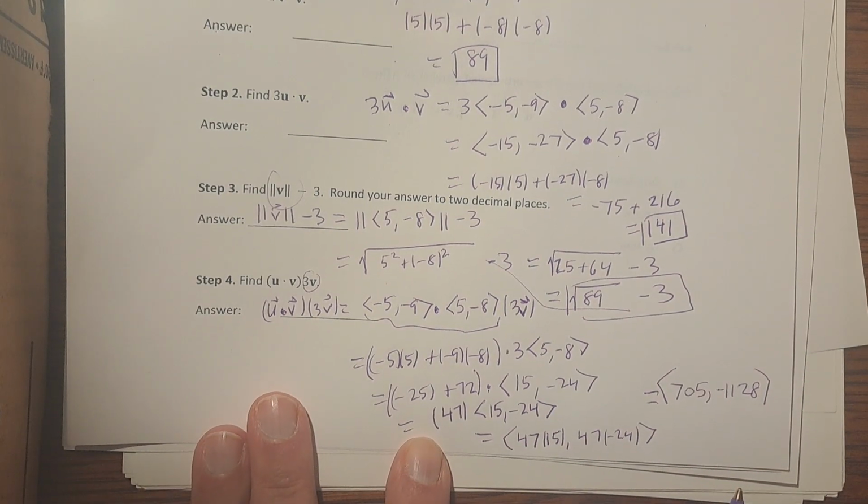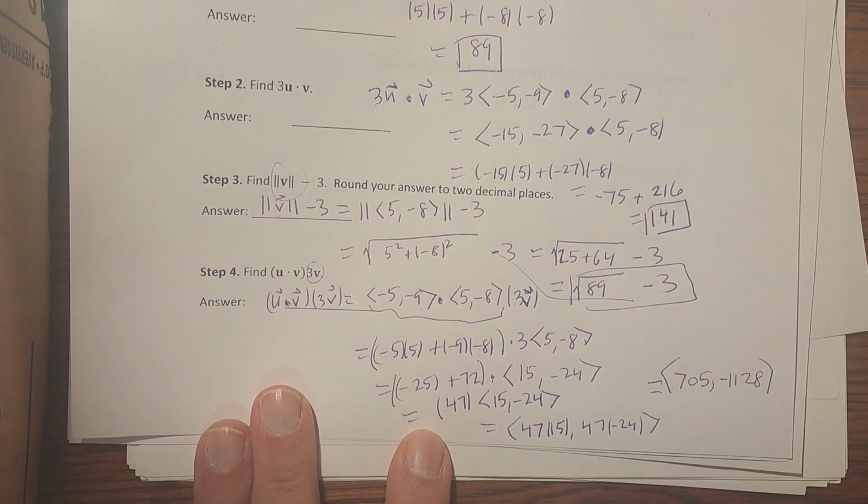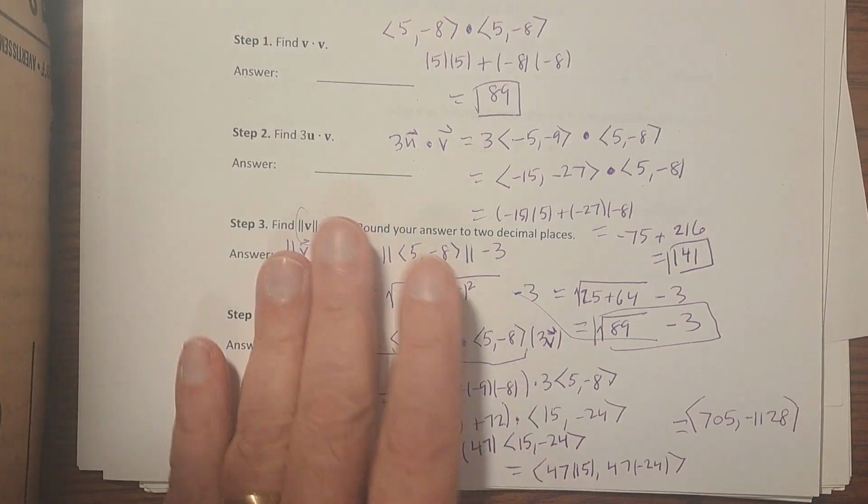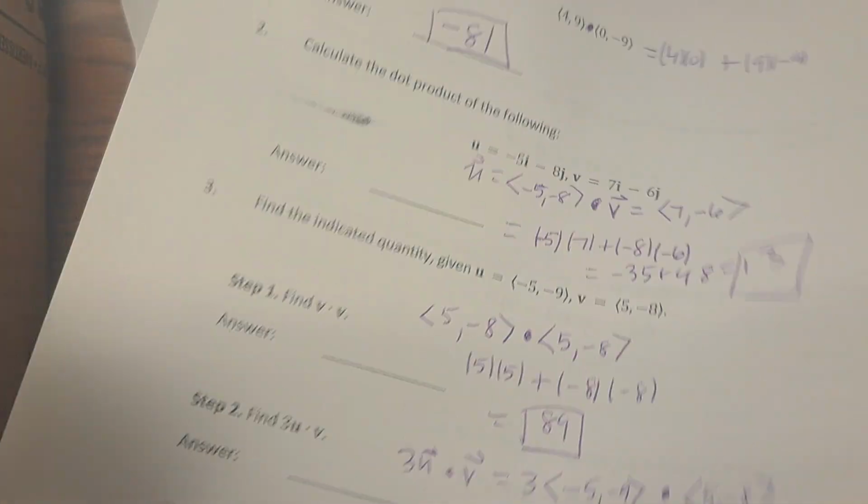All right, so that's number 3. Let's move to the back side.